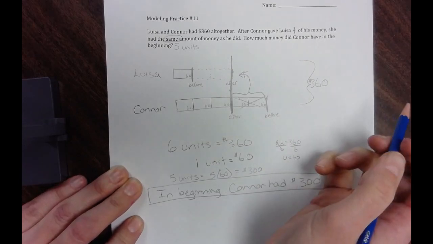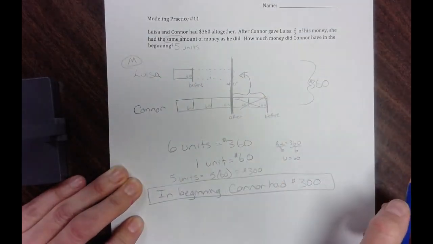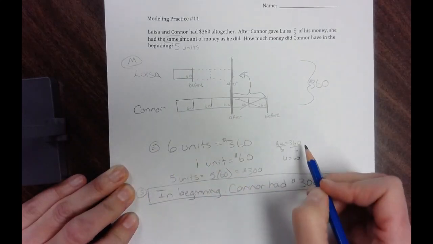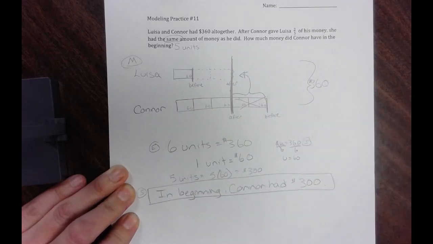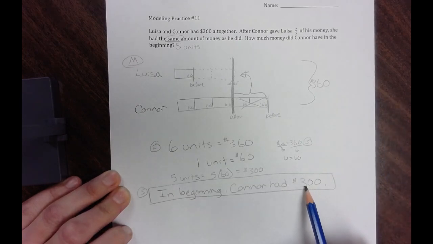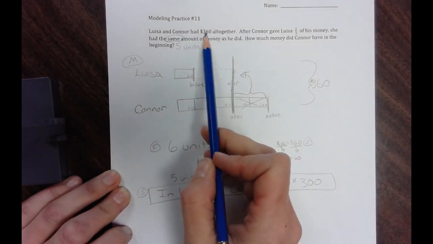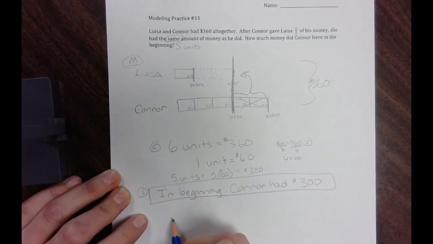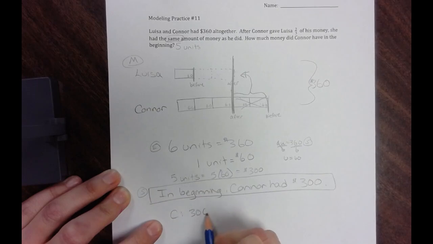Let's check my mess. Model, I did my model here. Equation, I have equations here. My sentence solution I have, and my scratch work I also have. So I have my whole mess. It's not too messy though, so that's good. And let me think. Let's just make sure it makes sense. It's kind of a sanity check. If I got that in the beginning Connor had $500, then I would know I was wrong, because they all together had $360. So this makes sense if he had $300. So in the beginning Connor had $300.